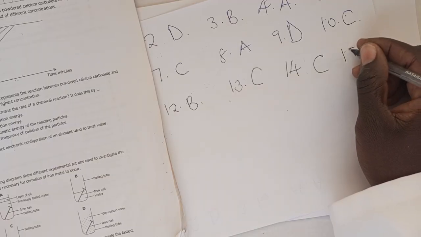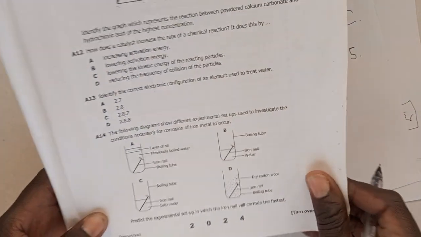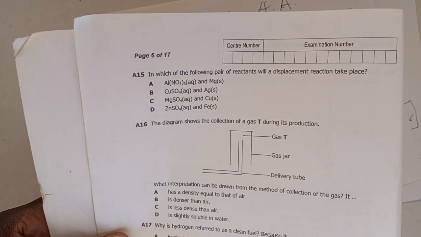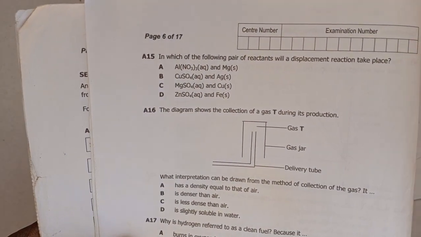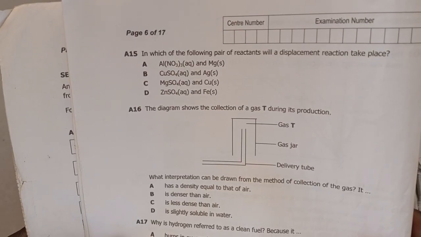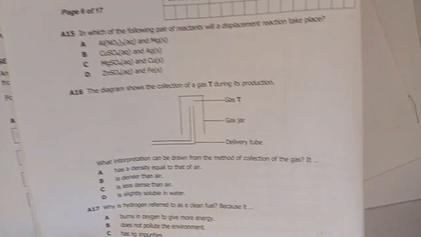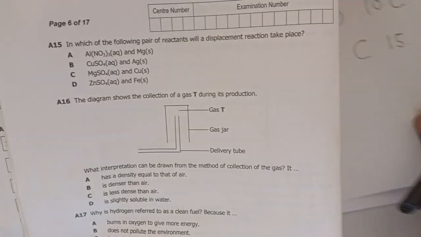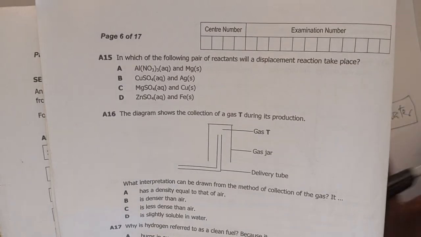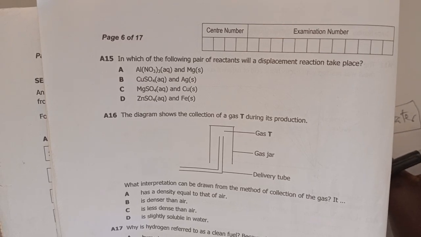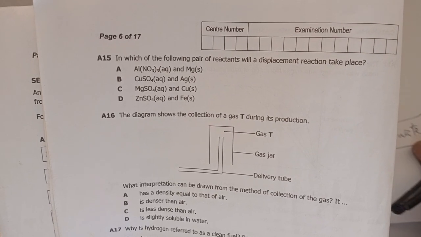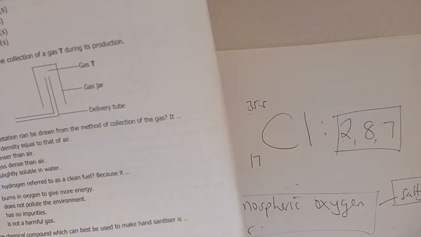What about question 15? Question 15 reads, in which of the following pairs of reactants will a displacement reaction take place? So we have the following.